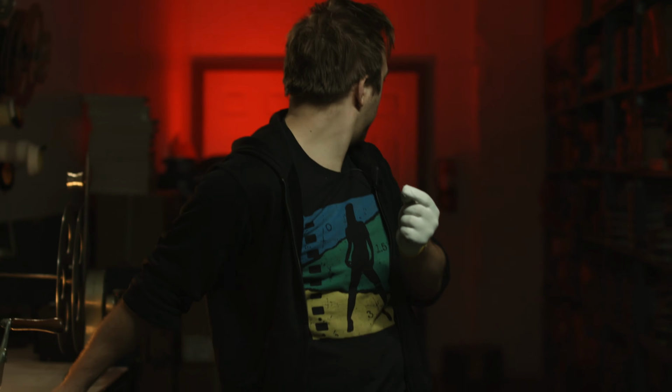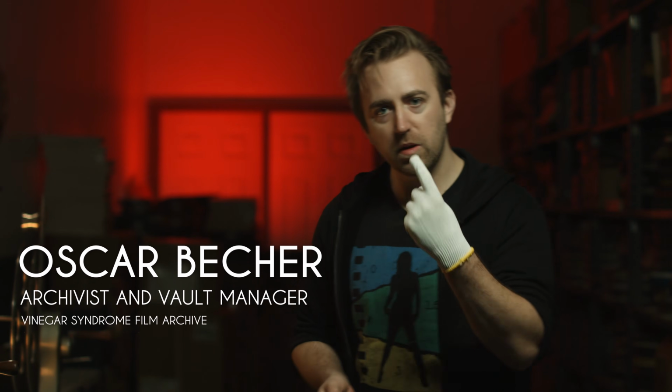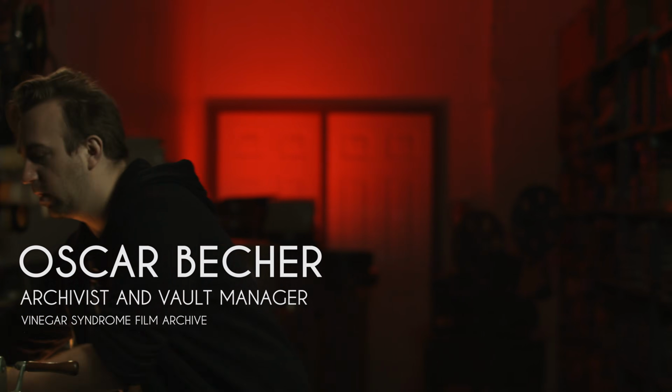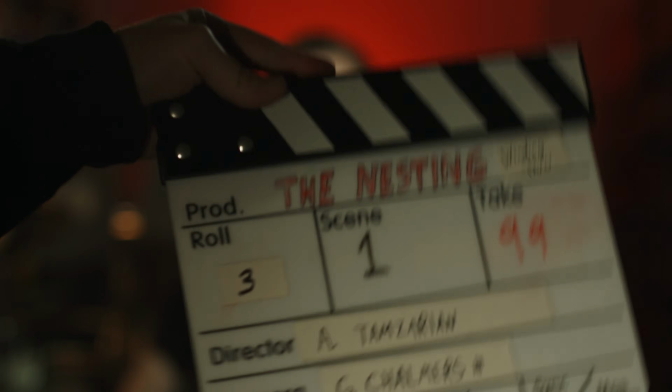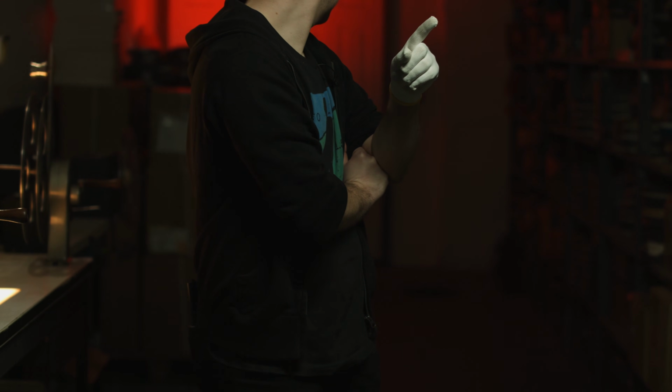Is that a Goldberg? 74, Mark. Every film has one original camera negative. Wait, why is the moviola back there? I don't know. Did you put it there? Nope. 99, Mark. As the director keeps it rolling, I'm starting to think the archive may be haunted.